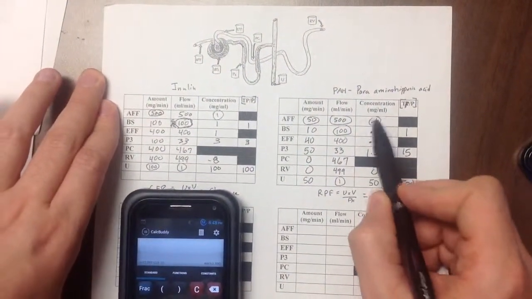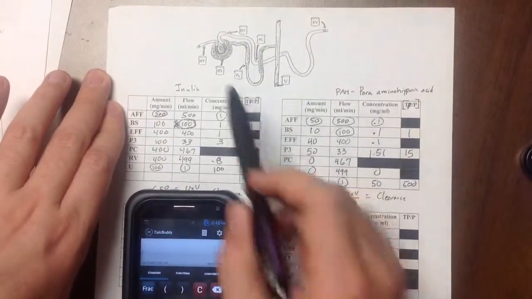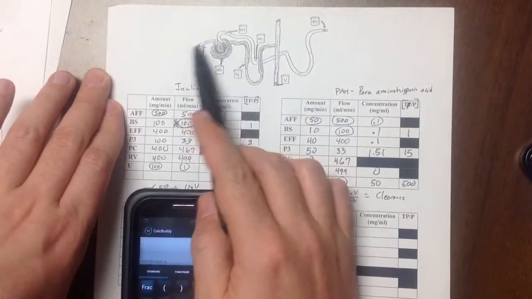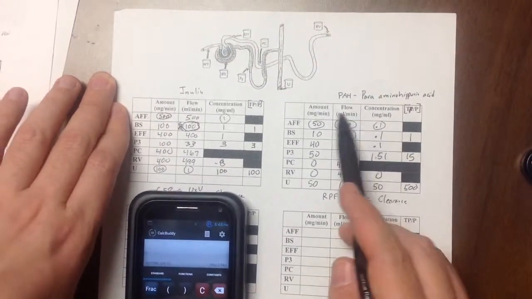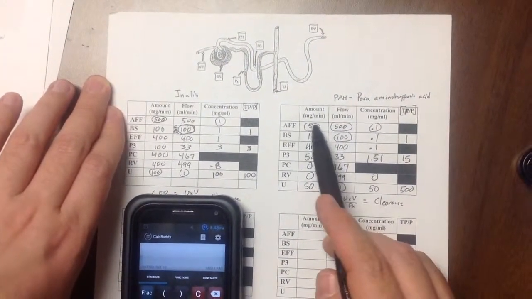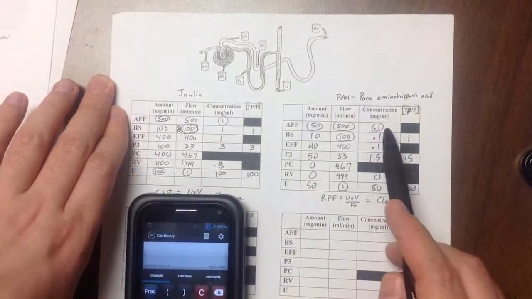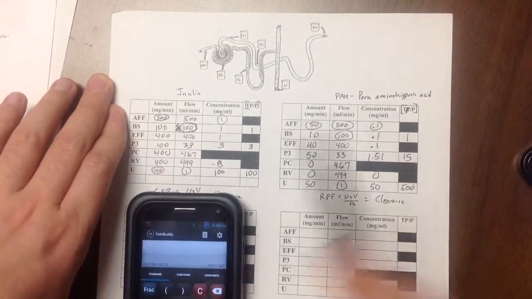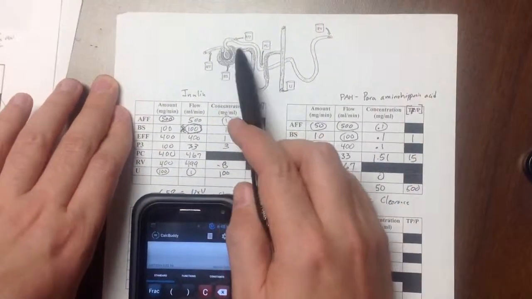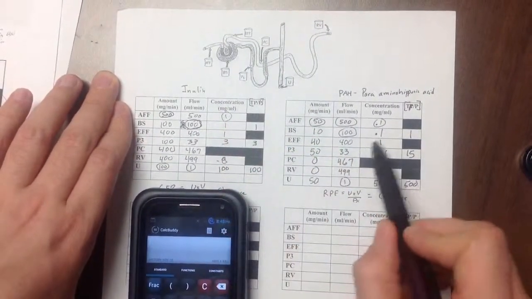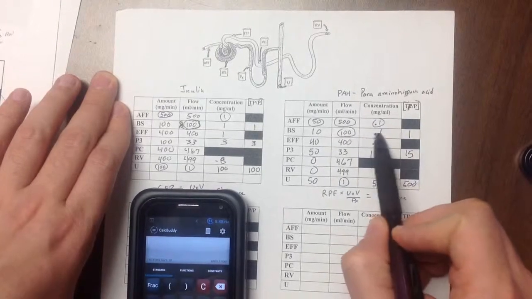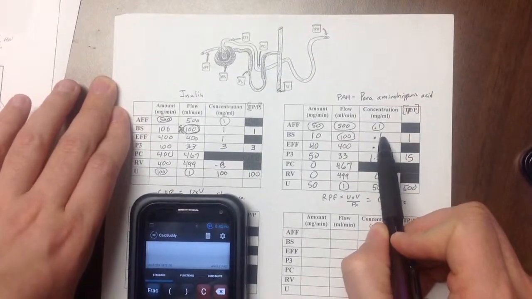We were given 0.1 concentration here because we have 50 PAH coming in the afferent arteriole, but we have a flow of 500. So there's a lot more fluid compared to the chemical we're looking at. So we have a 0.1 concentration. And we're not doing anything to change the concentration in the Bowman space. We're just taking 20% of the fluid and 20% of the drug, or the compound. So we're still at a 0.1 concentration, and we already have it written in.